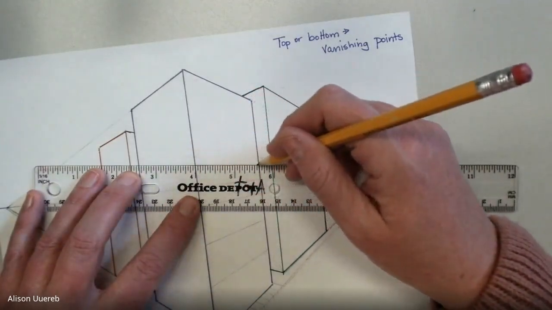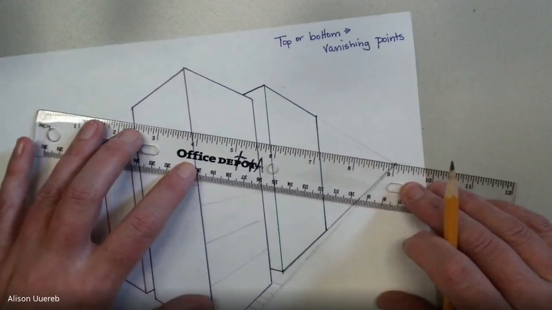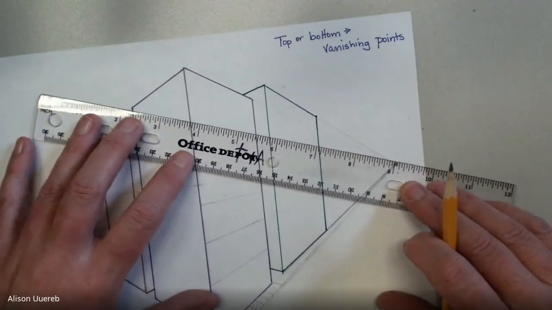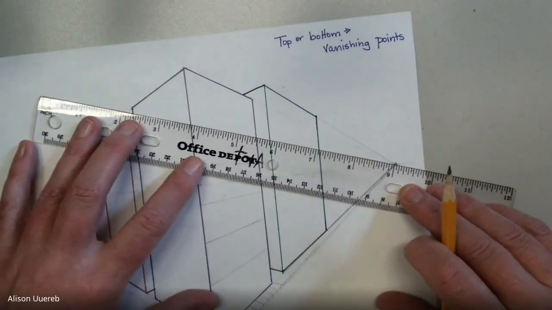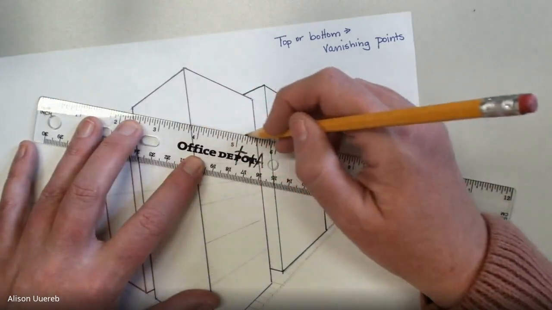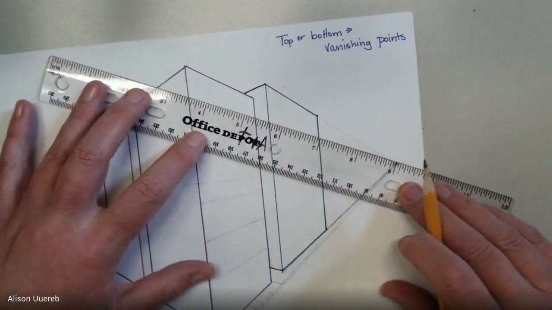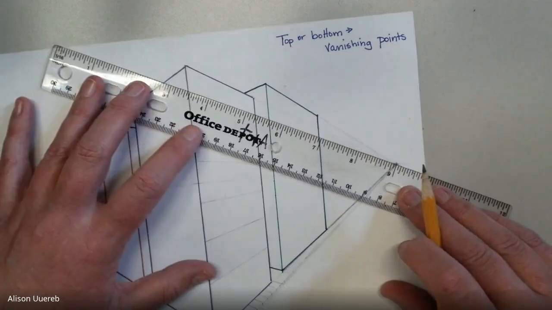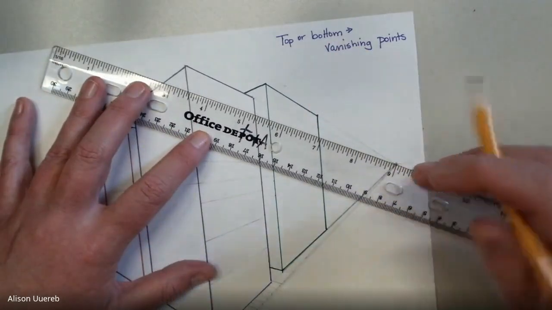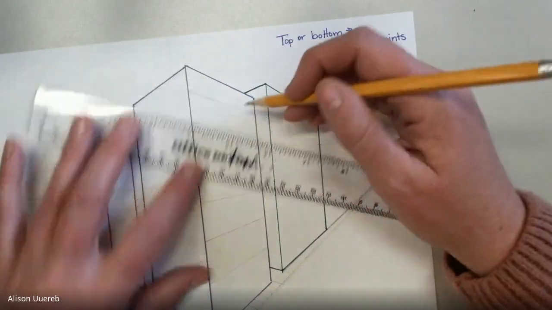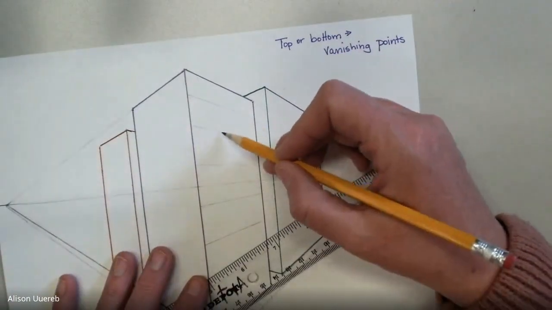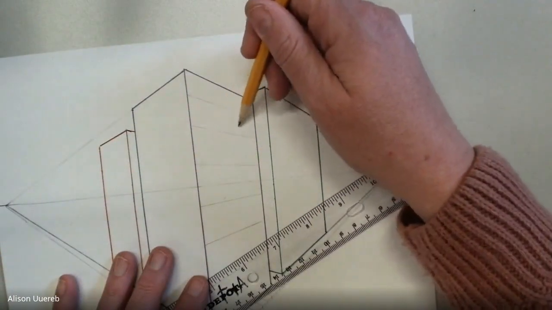Now we're actually angling downward because we're looking up at it, so it's going to appear that way. Still using that vanishing point. Let's make these floors a little bit smaller because it is getting farther away. Oh, and then that last floor. All right, so these are the top of the floor and the bottom where you stand on. See, this is where you stand, walk around.